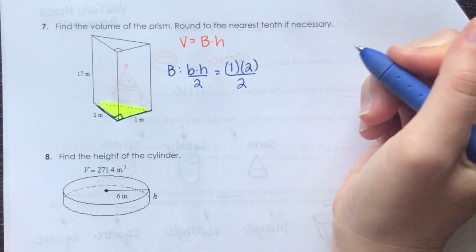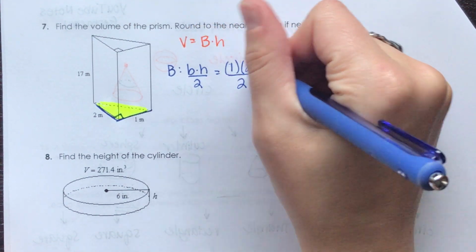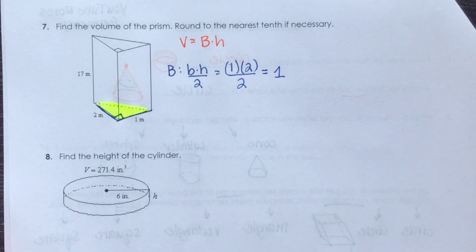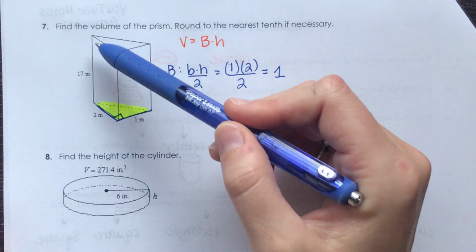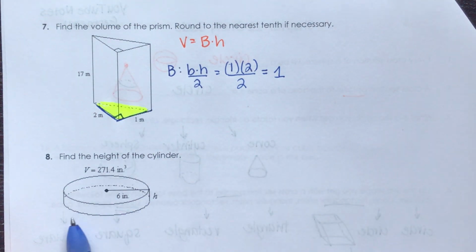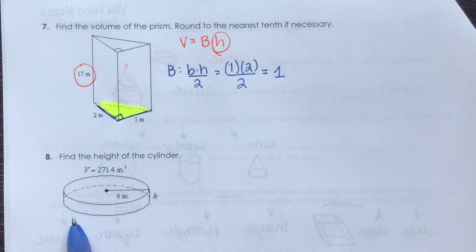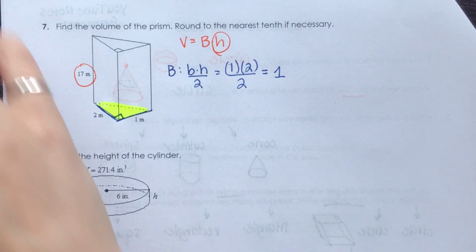And then I divide that by 2. So I end up just getting 2 times 1 is 2. 2 divided by 2 is 1. The height of the entire prism is 17. Now I'm going to take my information and plug it into that volume formula.